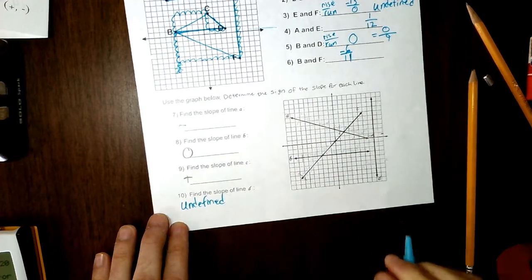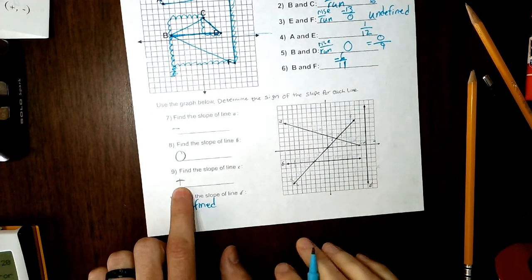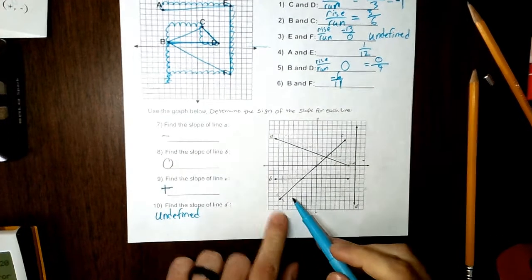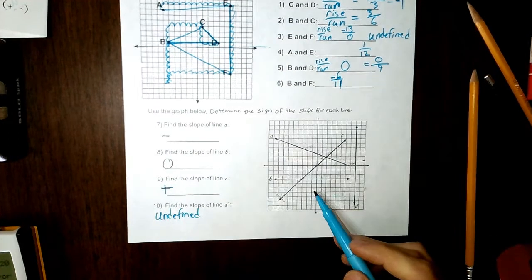Yes. Number 9 is positive. Right? And look at Wilton.